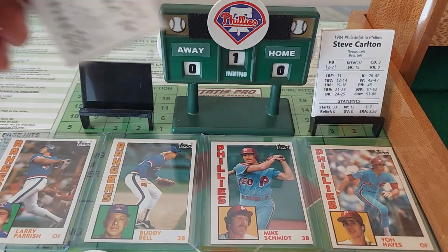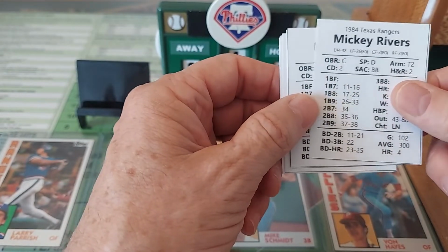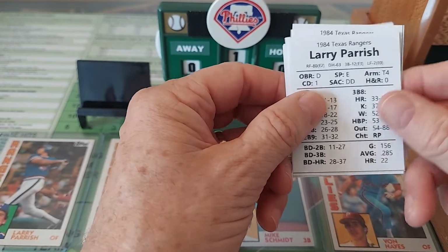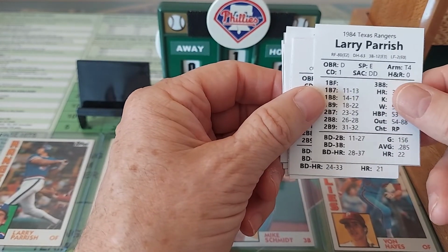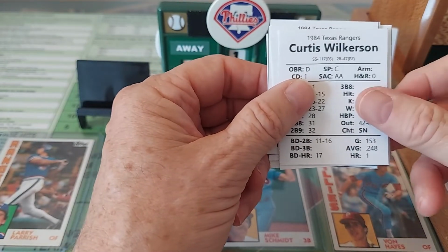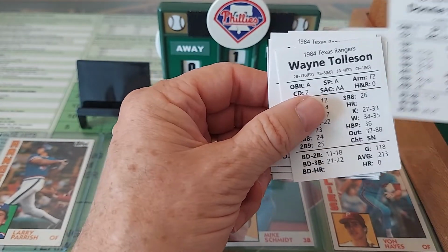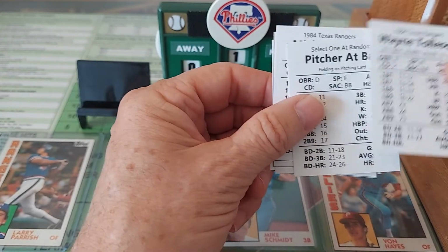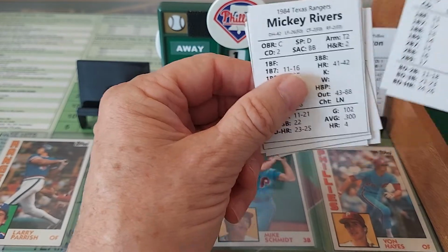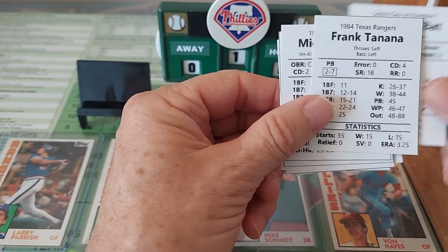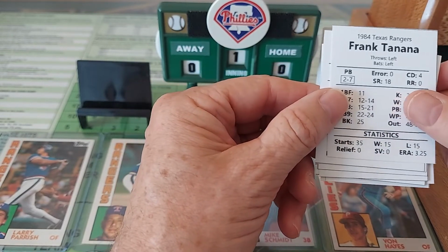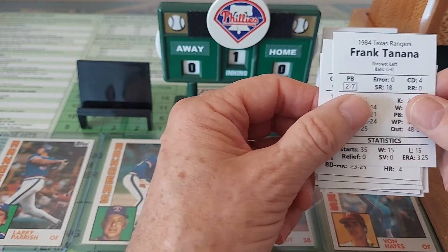Here are today's starting lineups. First for the Texas Rangers, Mickey Rivers will lead off and play left field. Buddy Bell's at third base. Pete O'Brien's at first base. Cleanup hitter is Larry Parrish playing right field. Gary Ward's in center field. Curtis Wilkerson is the shortstop. Donnie Scott catching. Wayne Tolleson is at second base. We are in a National League park, so we'll use the pitcher batting cards. And today's pitcher for the Rangers is Frank Tanana, 3.25 ERA, 15-15 on the season. PB of 2.27.